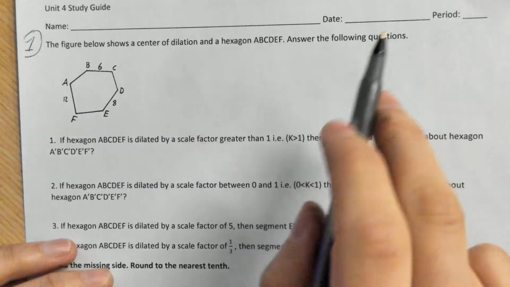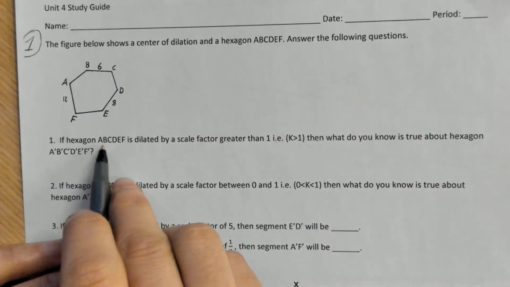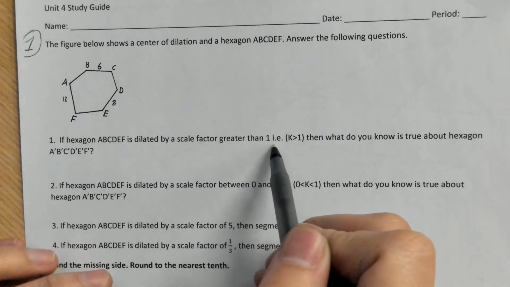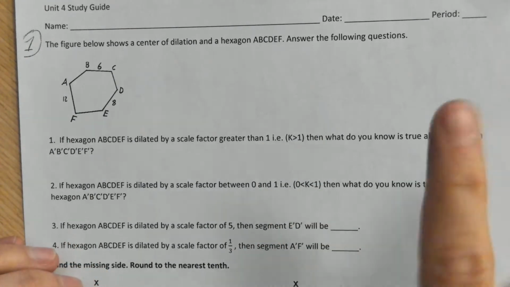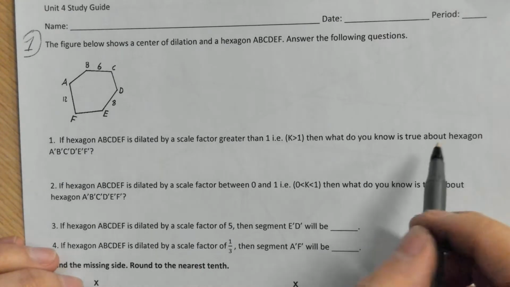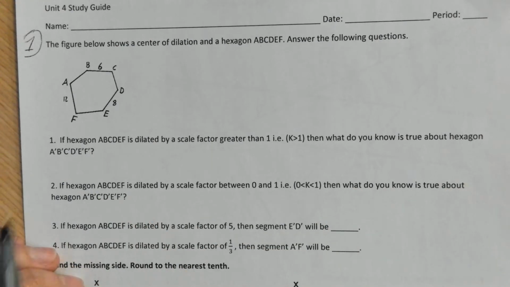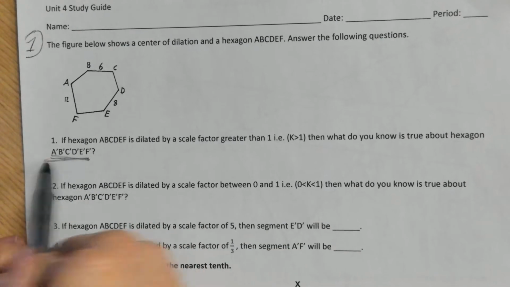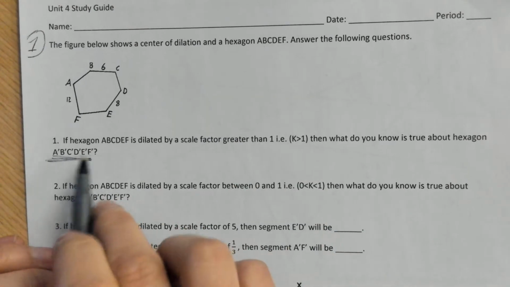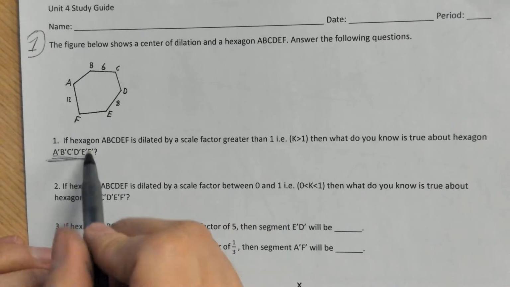Answer the following questions. So if this hexagon is dilated by a scale factor greater than 1, okay, that means the scale factor could be 2, could be 5, could be 3, could be 20, could be 1.5, could be 2.7, could be something big, anything bigger than 1. Then what do you know is true about the hexagon? Well, this hexagon would be the new hexagon after the dilation. So what do we know about this new hexagon?